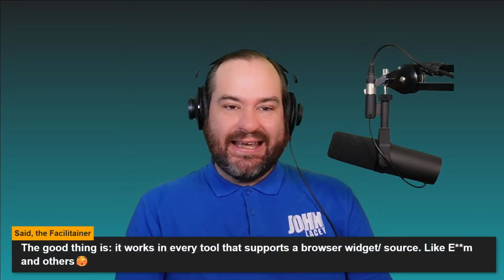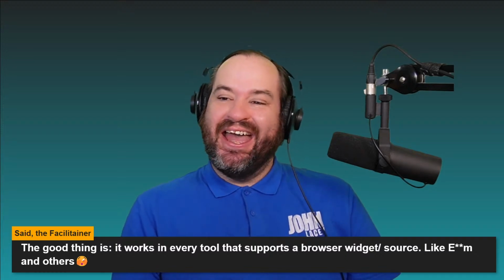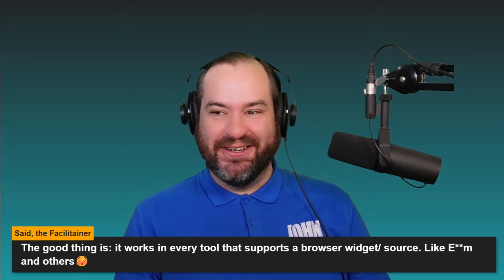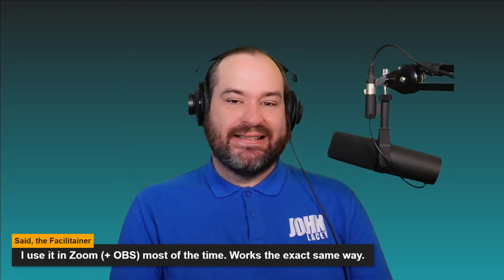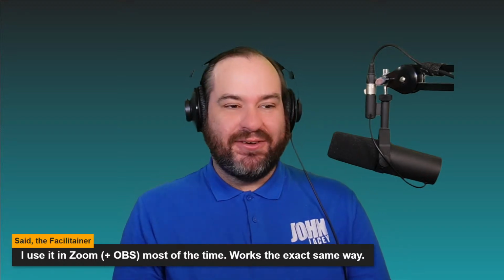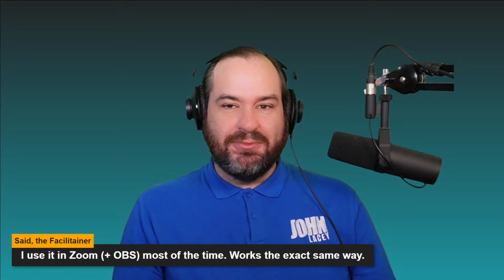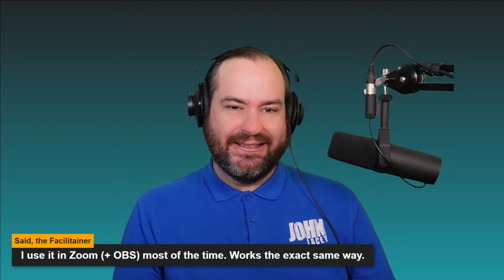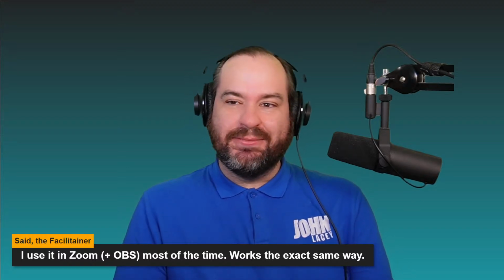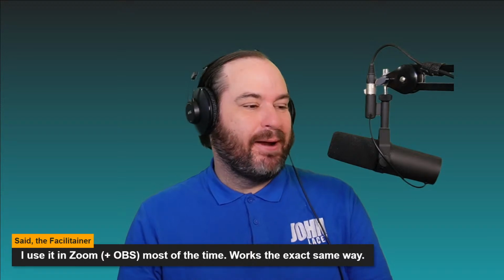But Saeed writes, the good thing is it works in every tool that supports a browser widget or source, like Ecamm and others. And again, Saeed has censored that out for comedic purposes. He also writes, I use it in Zoom plus OBS most of the time. Works the exact same way. So I guess, and correct me if I'm wrong here, Saeed, but my understanding of how this works for you in Zoom is that you use the Zoom client and you also log into a browser-based version, and it's the browser-based version that's grabbing the comments. Is that correct? I know you demonstrated something on a facilitation group at one point, and I think that's how that works. But I personally don't use Zoom ever, so I'm not really across that one.